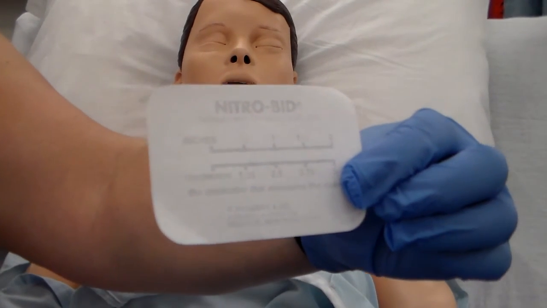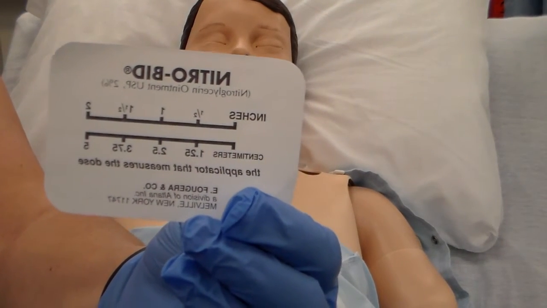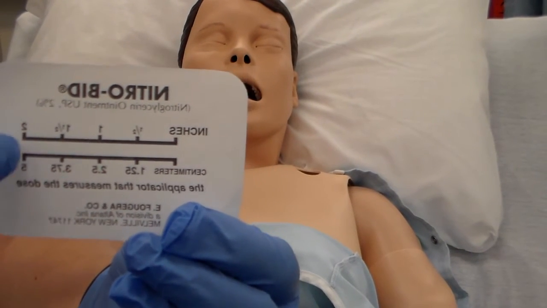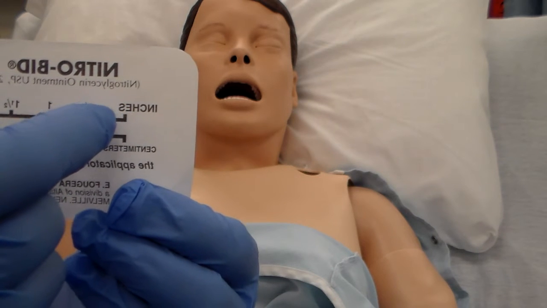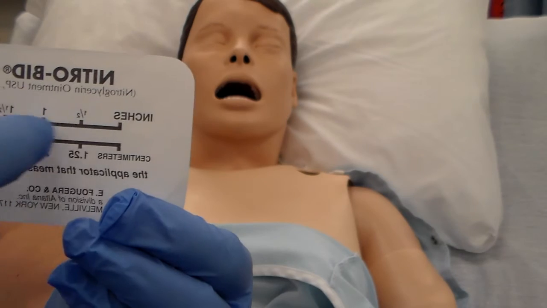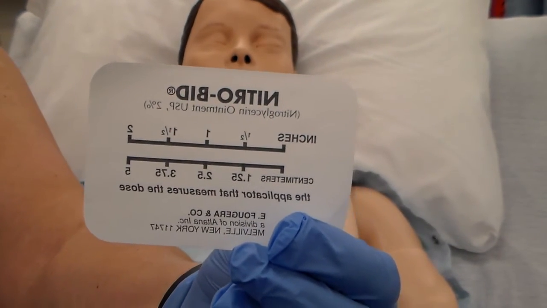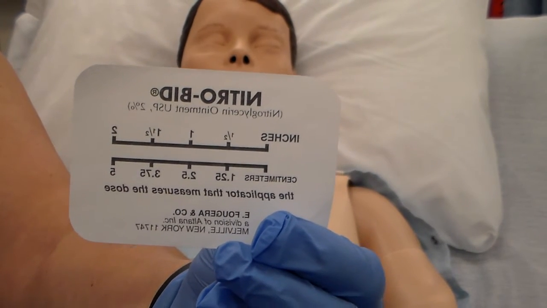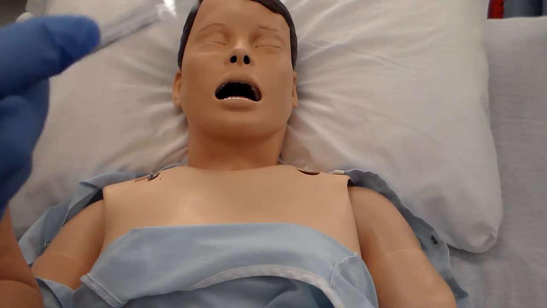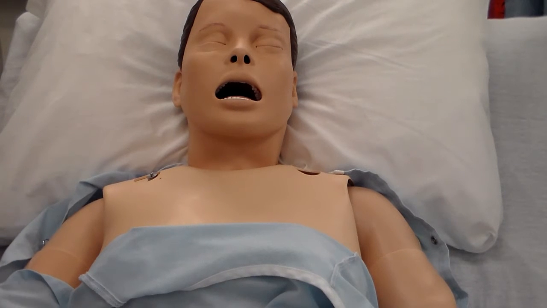Here's a blank side, and if you turn it over, there's a printed scale: a half inch, an inch, 1.5 inches, 2 inches. You put the amount of cream between the two black lines for how much the physician ordered. He'll order a half inch, an inch, or 2 inches of nitro paste. Generally, a package like this will have 2 inches in it.